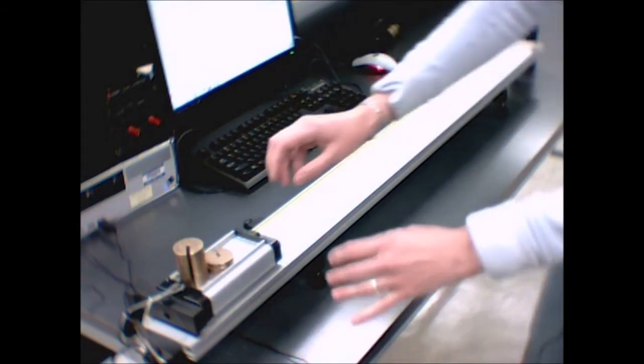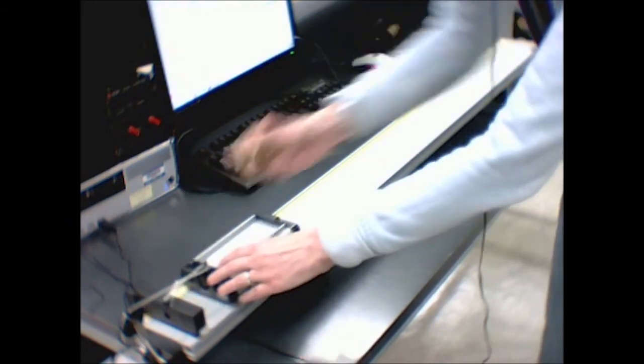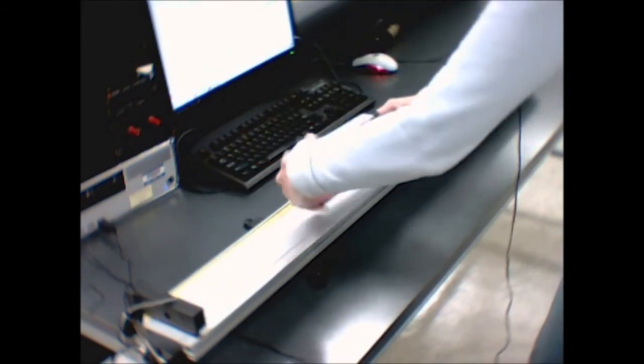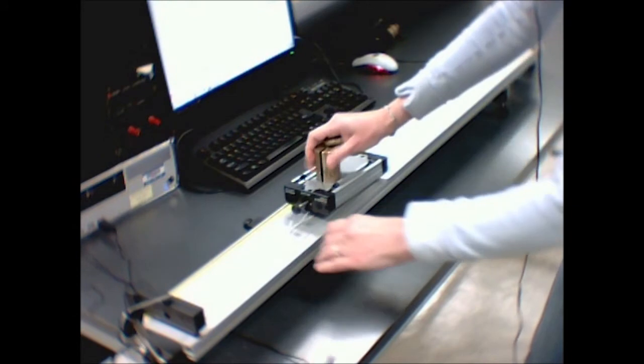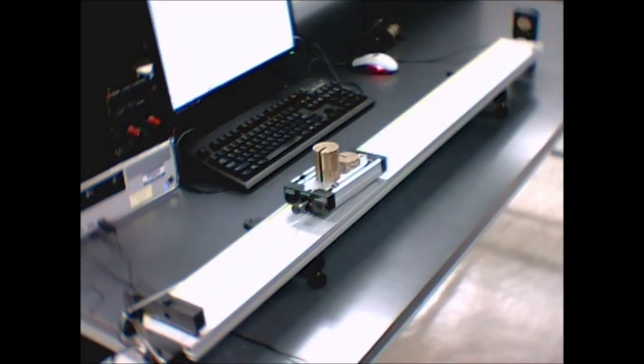Let me show you the second trial now. You flip the cart upside down and you stack the masses on there. One moment please, my mass hanger fell off. So the mass hanger is now still dangling off the end of the track, and I've got the cart flipped upside down. And again, you make a graph of this.